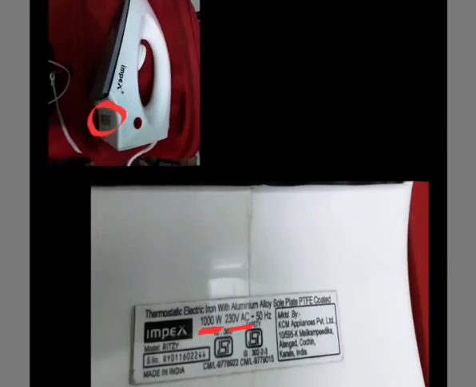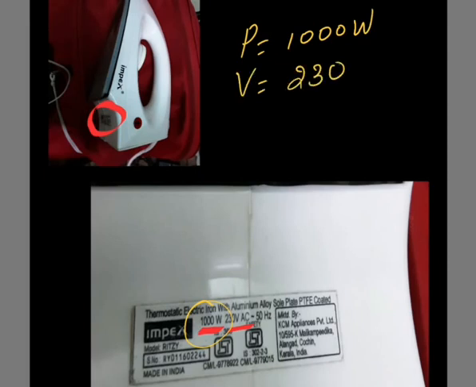Now the iron box also utilizes a large amount of power. Here also you could see that power is 1000 watt, and in India, as I told you, we use 230 volt. So if I need to find the maximum current or safe current, what should I do?